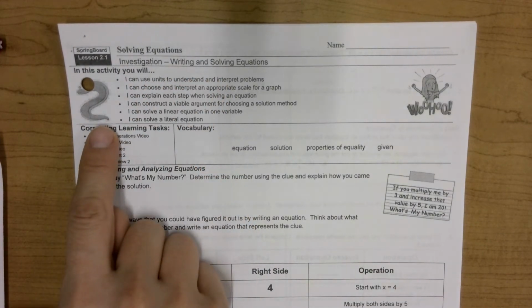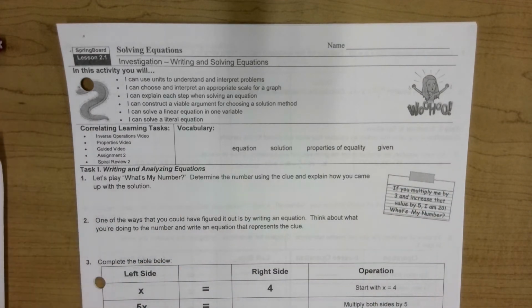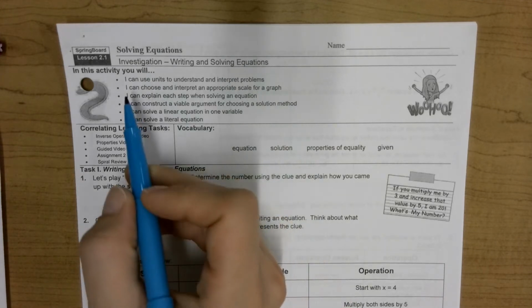As you see, there's the eel clip art, and you have the woohoo bit emoji. So go ahead and mark the text along with me, circling verbs and underlining nouns for your I can statements. So by the end of this activity, you should be able to do all of these things.